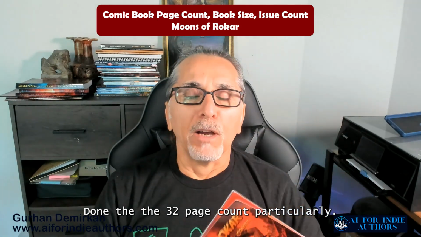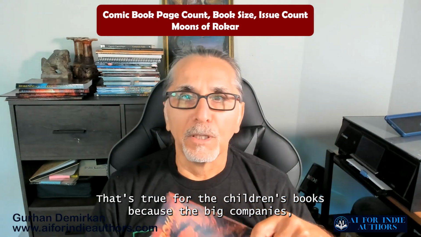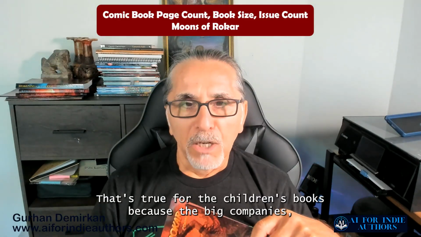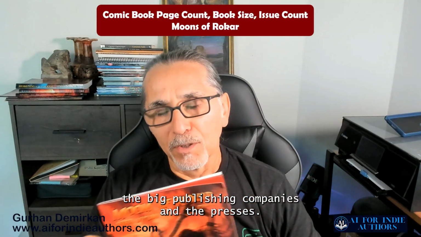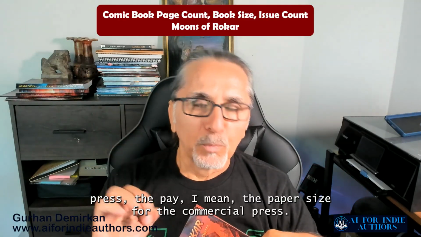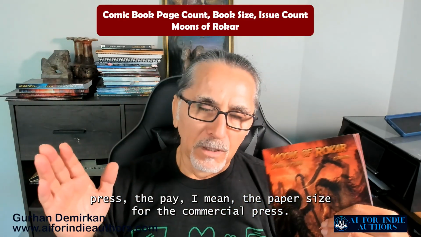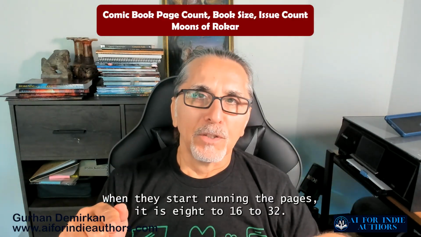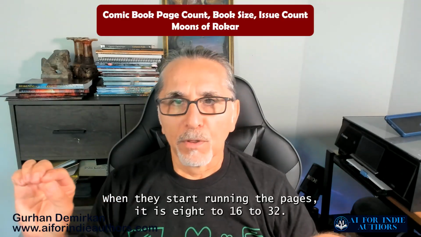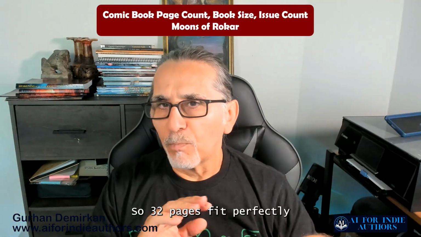The 32 page count, particularly, is true for children's books, because of the big publishing companies and the presses. The main reason is the paper size for the commercial press, when they start running the pages, it is 8 to 16 to 32. So 32 pages fit perfectly in the commercial printing press paper.